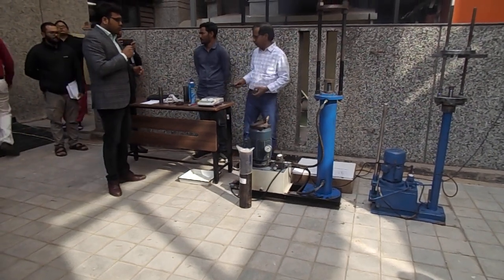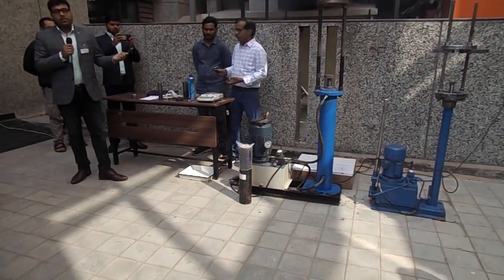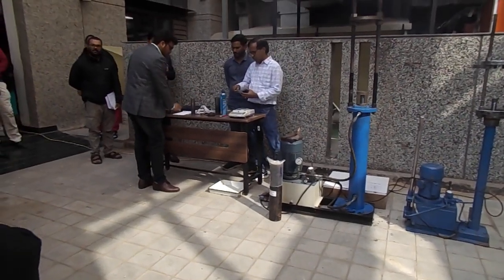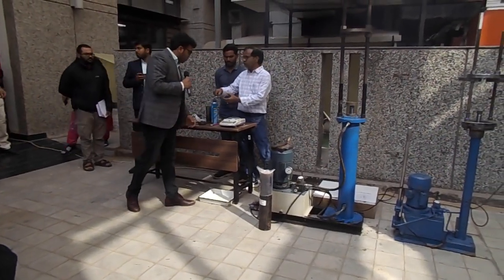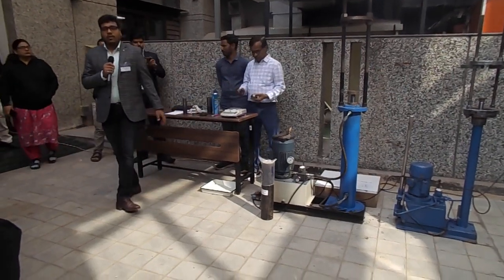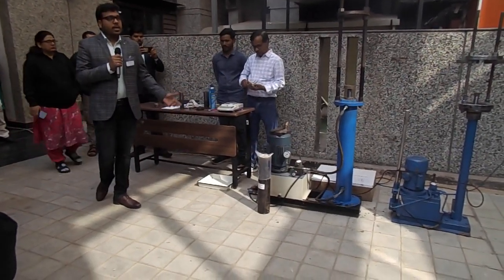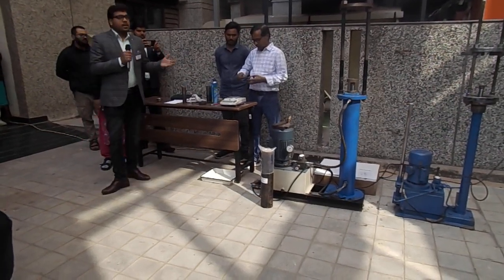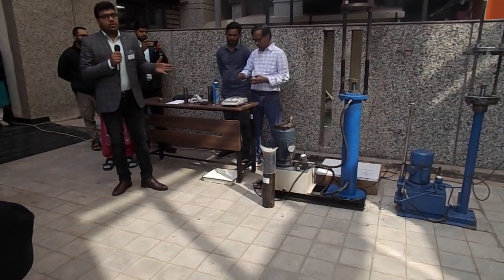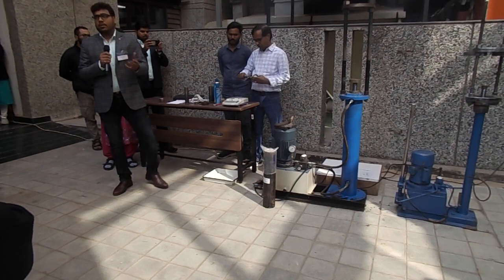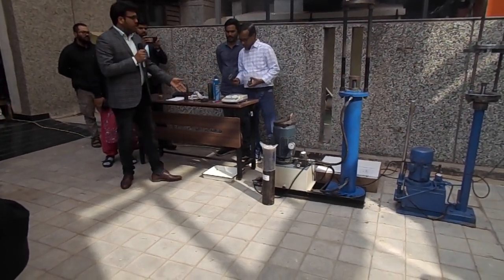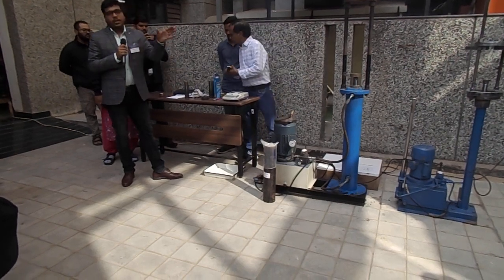We also need to note down the empty weight of this ring. How much? It is 19.74. We can take around 3 to 4 readings of height and 3 to 4 readings of diameter, and then take the average of them to determine the volume of the specimen we are collecting. So we also need to take the empty weight of this ring, and then we need to push it.